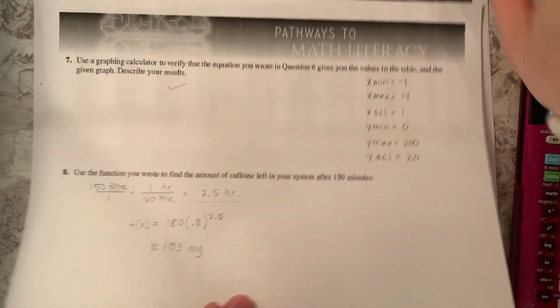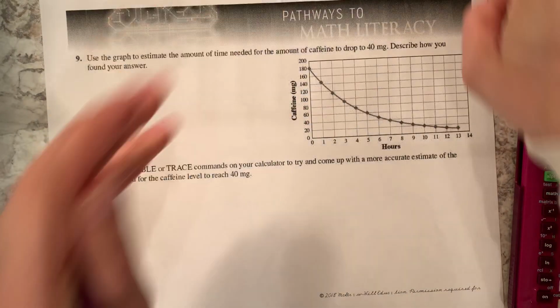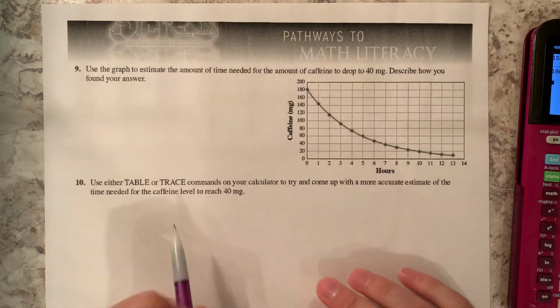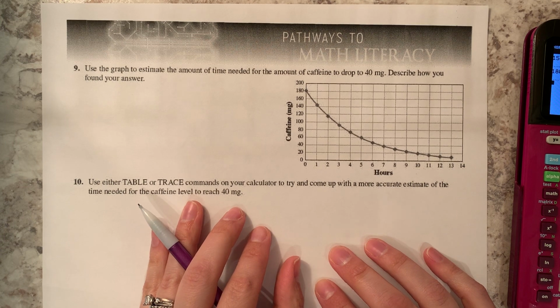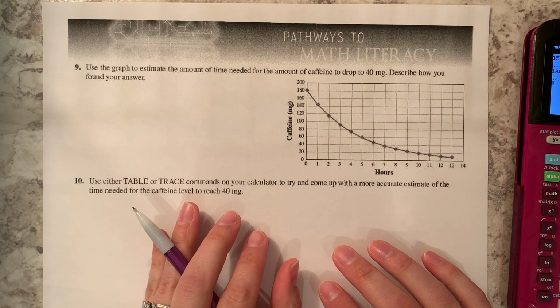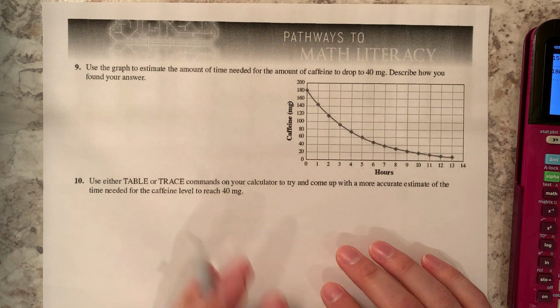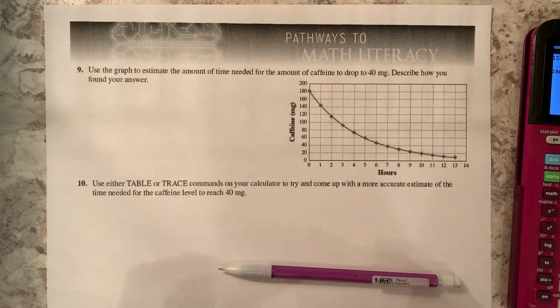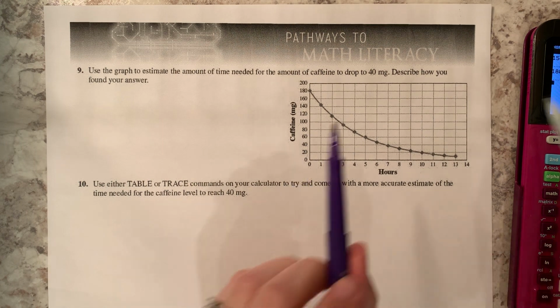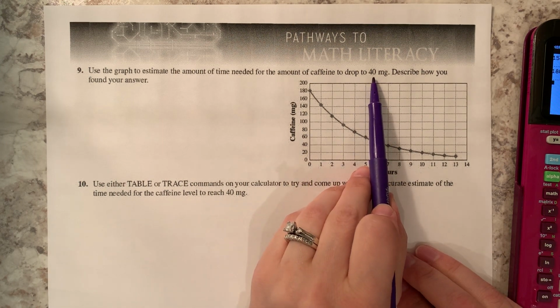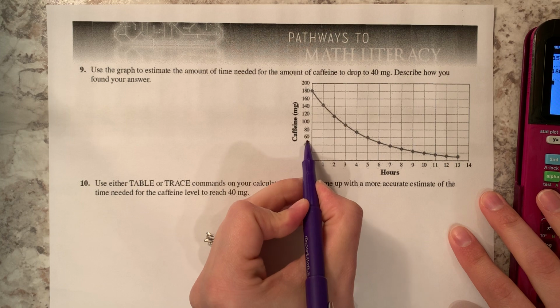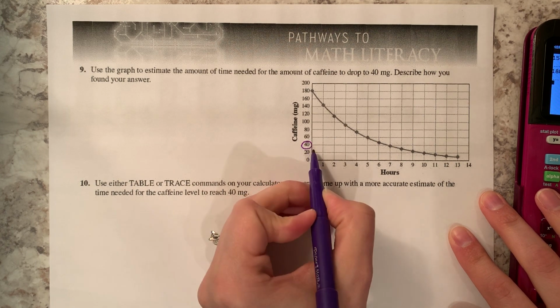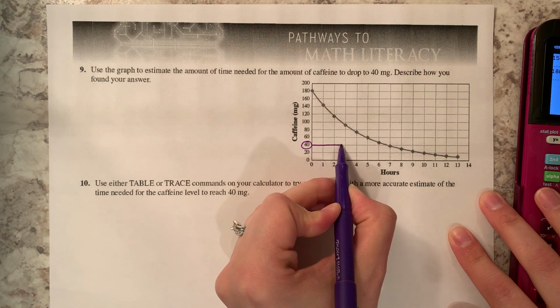All right, we just have a little bit left. Number 9 says use the graph to estimate the amount of time needed for the amount of caffeine to drop to 40 milligrams. Describe how you found your answer. Okay. If we want to know how long it's going to take for the amount of caffeine to be down to 40 milligrams, I have to first find 40 milligrams on the graph, and then I'm going to follow that along.